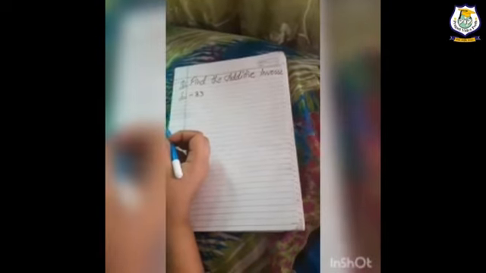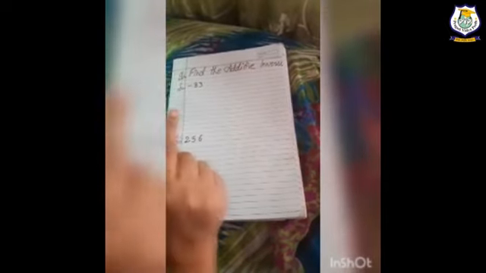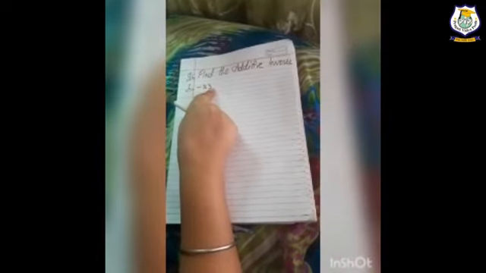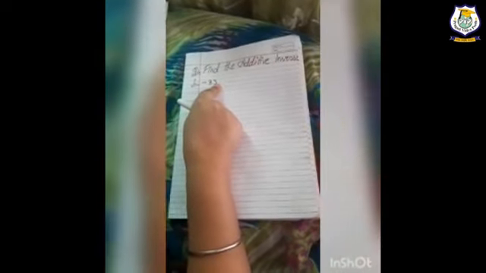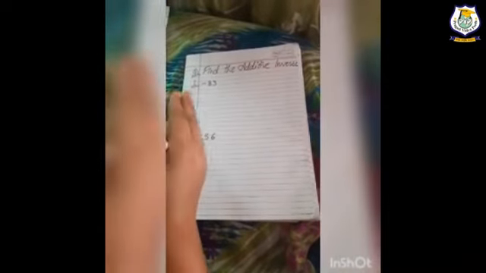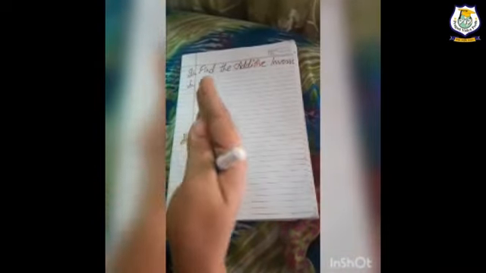Now I will have some classwork questions. First question is find the additive inverse. Here the first part is minus 83. As we all know, the additive property says the sum of an integer and its opposite is 0.